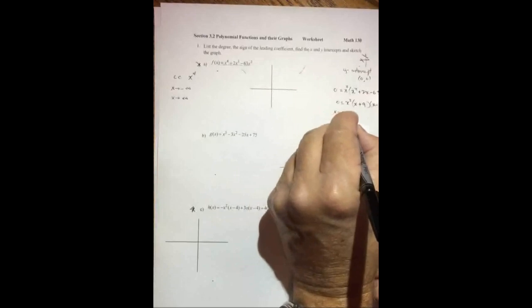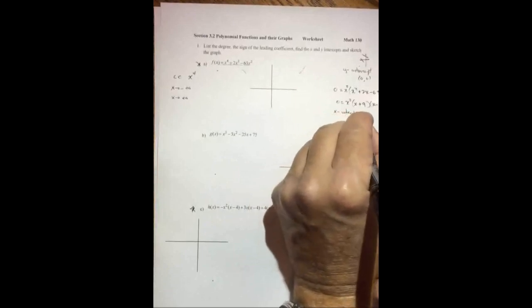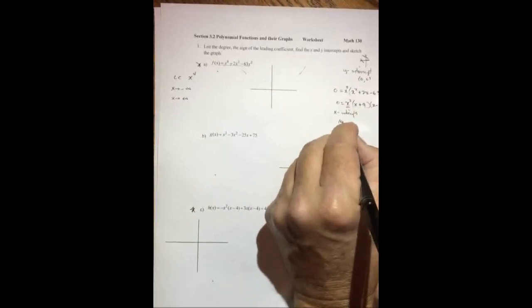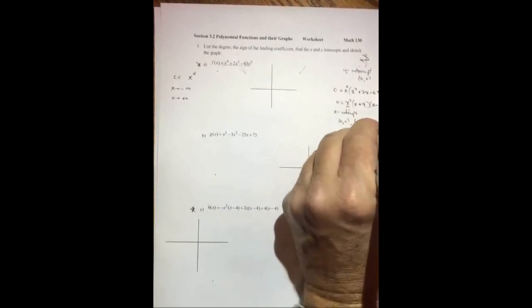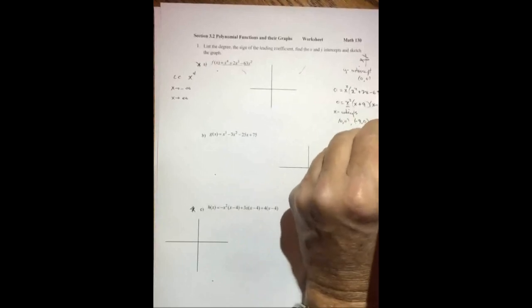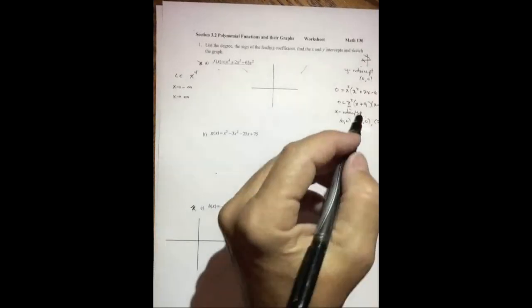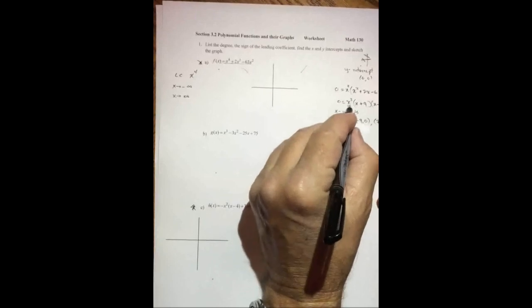So the x-intercepts are going to be, from here, 0, 0. And then from here we have minus 9, 0. And then from this one we have 7 and 0. Okay? Now, sketch this thing. Well, notice one of the roots is 0.